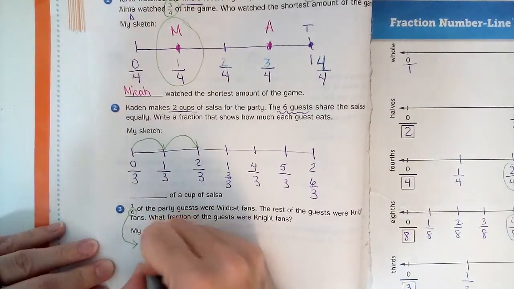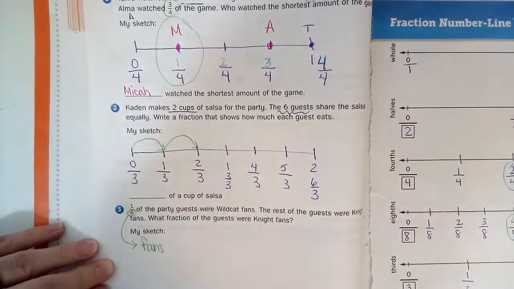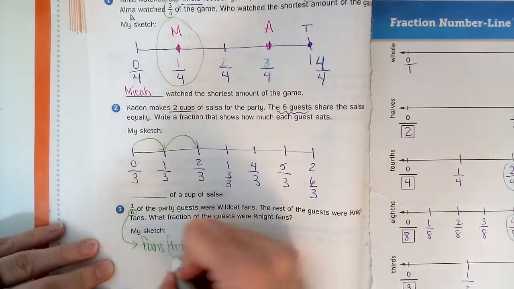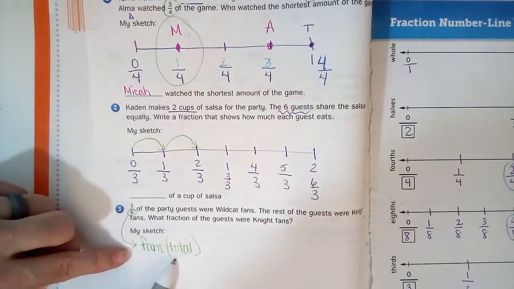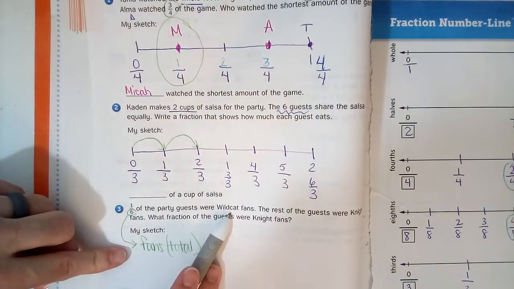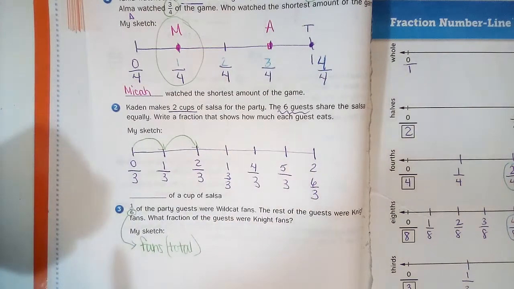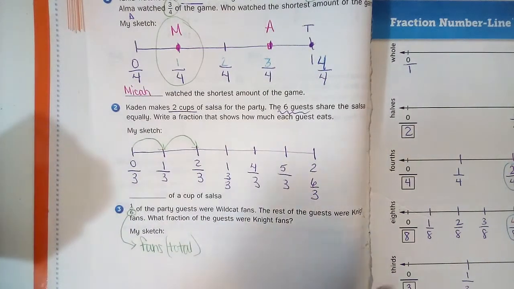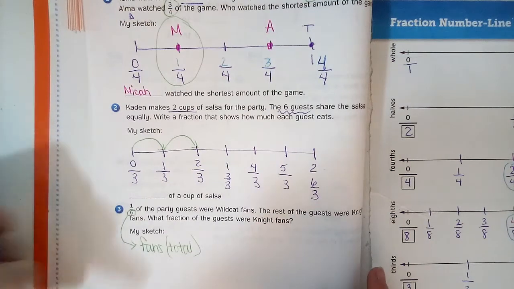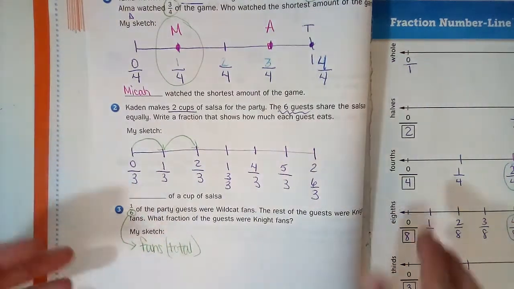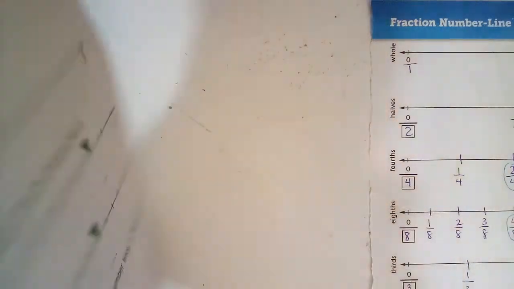This is the fans total. If 1 out of the 6 liked Wildcats, how many liked Knights? That is a question for you to find out. I know you can do it. Write the fraction of guests. That is for football party fractions.